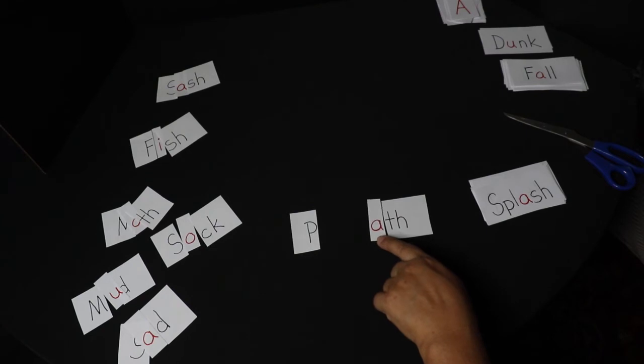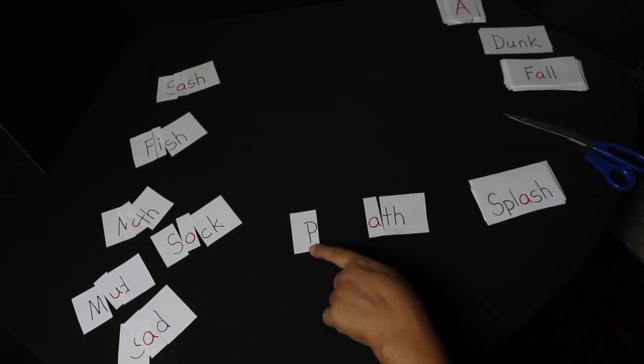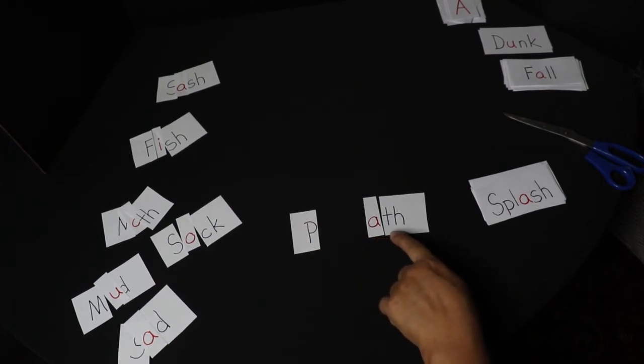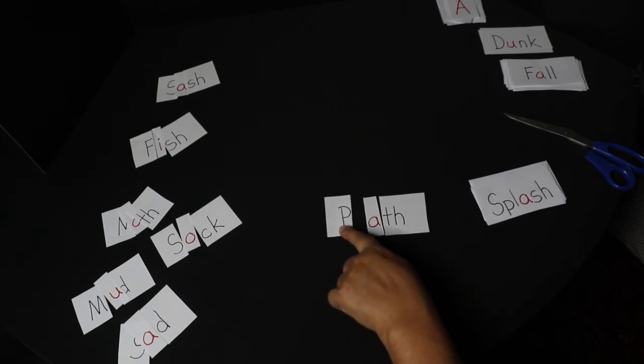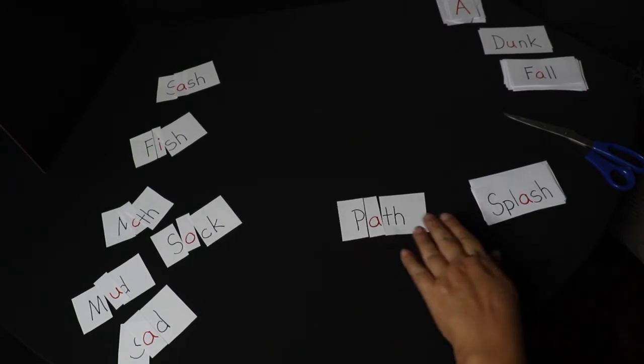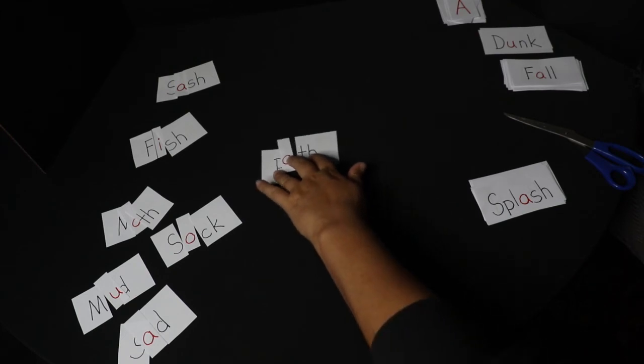And it's making its short sound because it's closed in. The vowel makes its short sound, not its long sound. P, a, th, path. Is path a real word? Yes, it is. So we know we've pronounced that correctly.